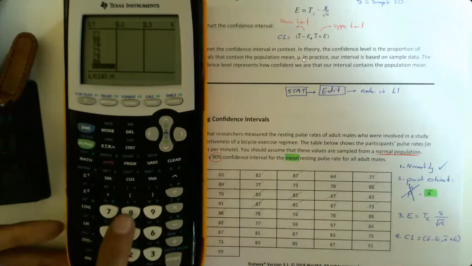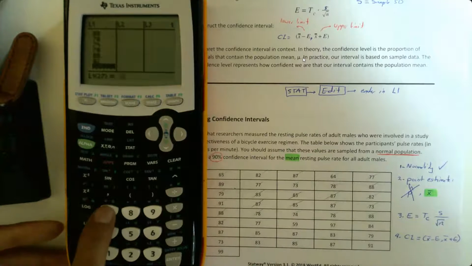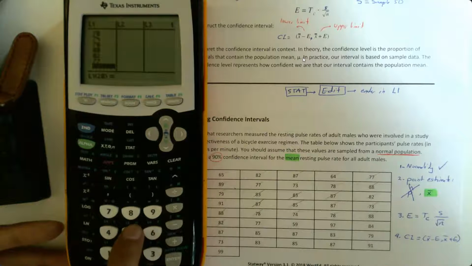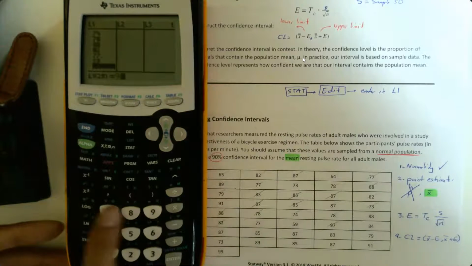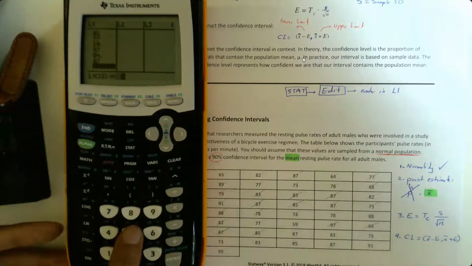Well, 82. 77. 59. 97. 84. 87. 85. 87. 83. 79. 73. 83. 85. 87. 91.